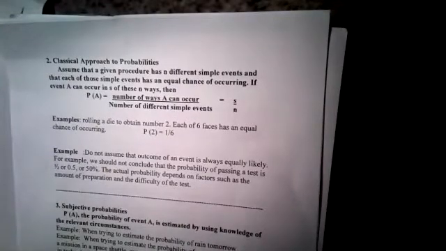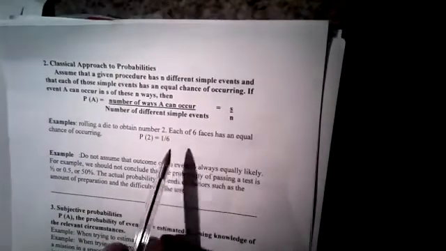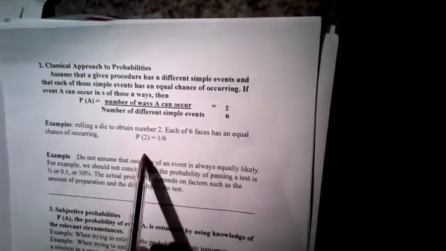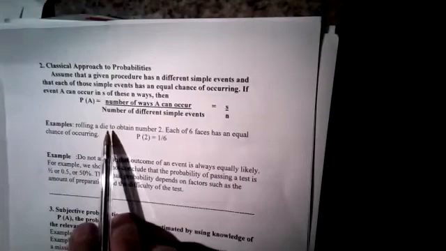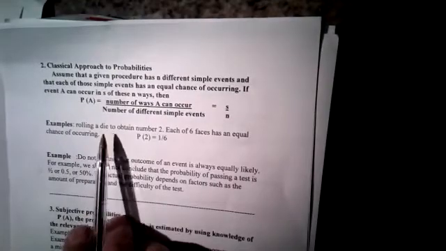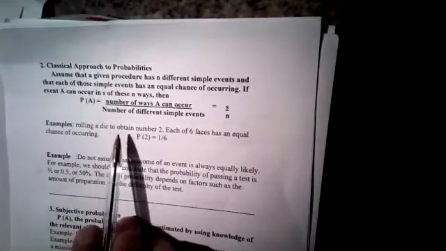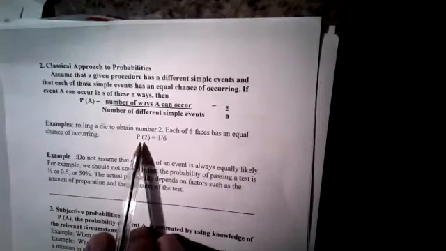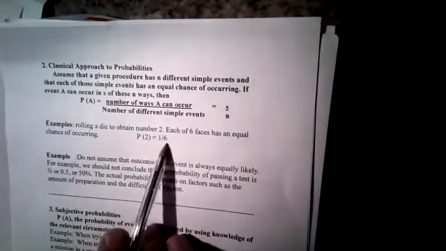In this type of event, all the outcomes have equal chance of occurring. So when you're rolling a die, you get number 1, 2, 3, 4, 5, or 6. They all have the same chances of occurring. So for instance, when I roll a die, what's the probability of getting 2? 1/6.